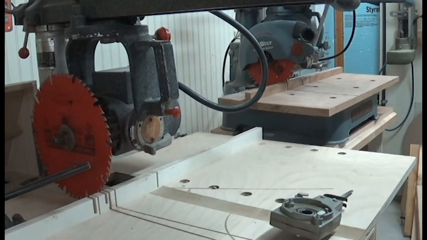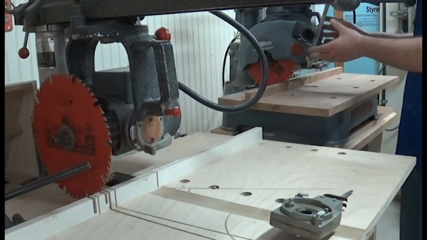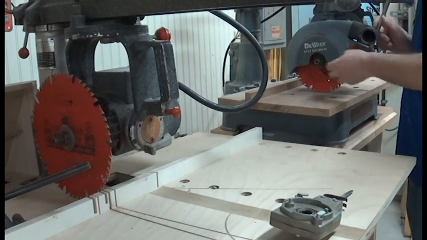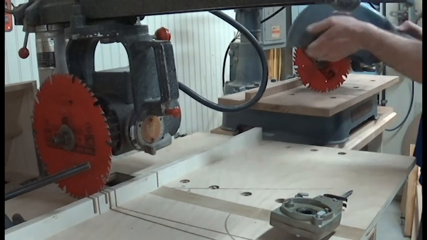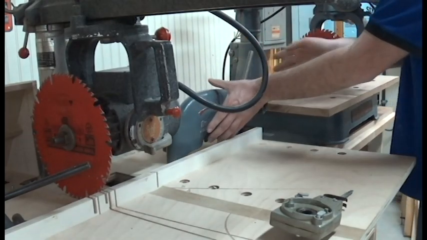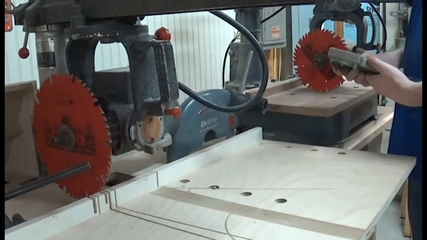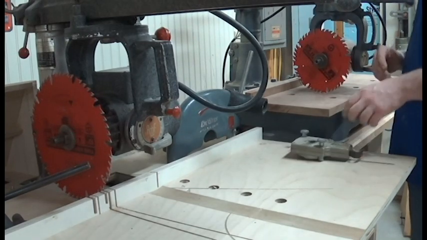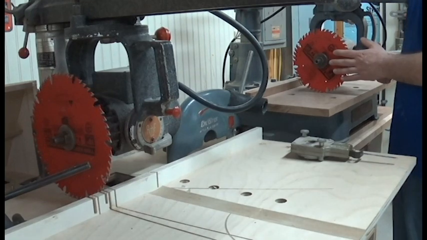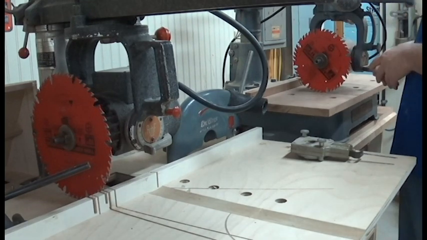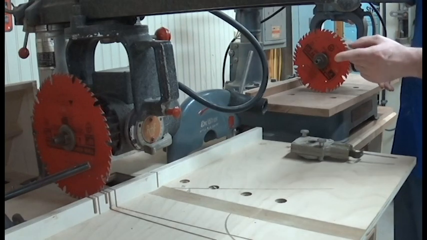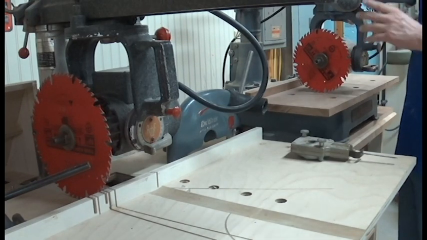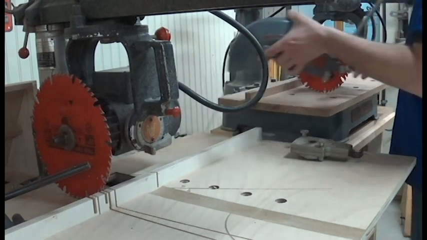Speaking of 5/8 diameter arbors, here we have one of the smallest radial arm saws you can get with a 5/8 diameter arbor. What that means is that you could get typical home shop accessories like a jigsaw attachment or, say, a disc sander and fit it to this saw. It might be tempting to try and fit a 10-inch diameter blade on this saw, but it won't work. The reason for that is the blade guard.